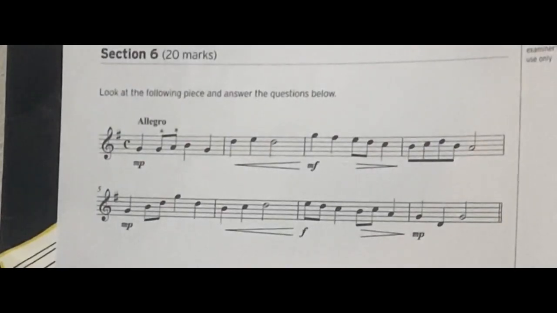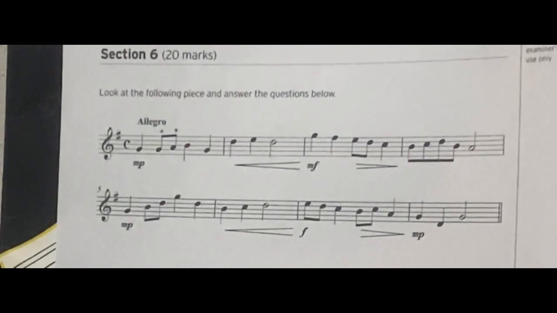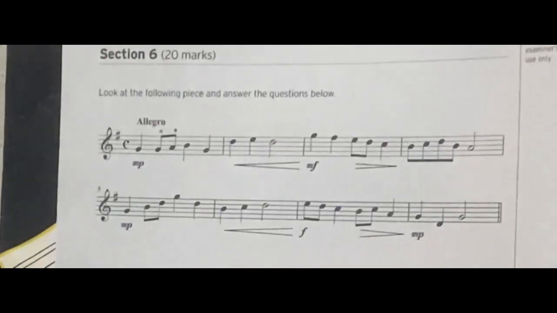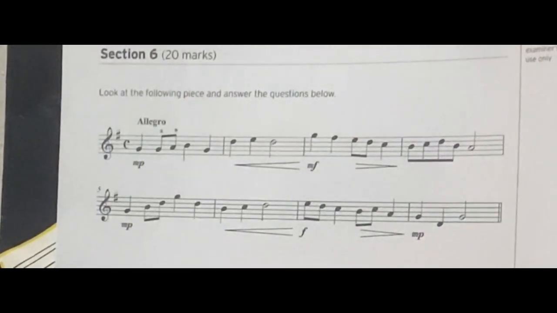In which major key is this piece? Okay, we're answering questions about this piece. Look at the piece. Let's see what they're asking. In which major key is this piece? I see it has an F sharp. What major scale has F sharp? We know G major. This is likely to be a G major piece. It starts with G, ends in G. It's G major.